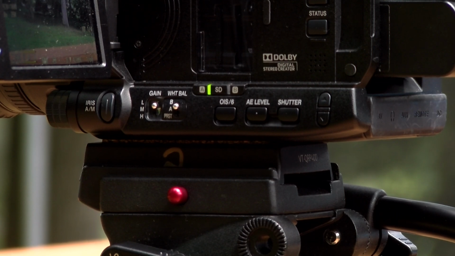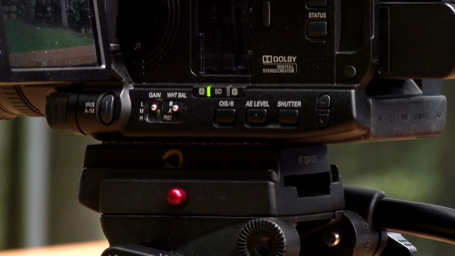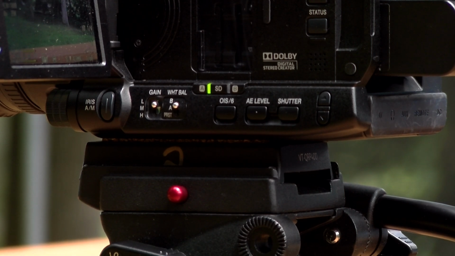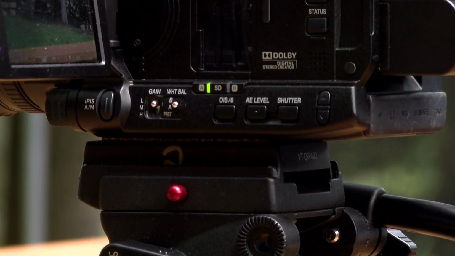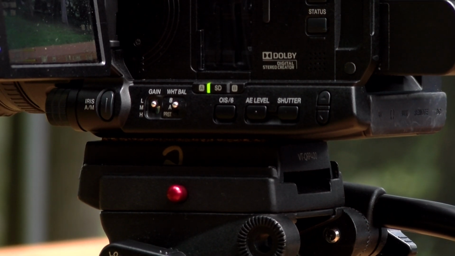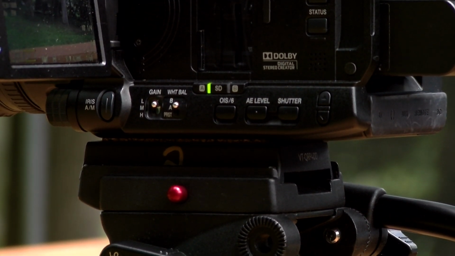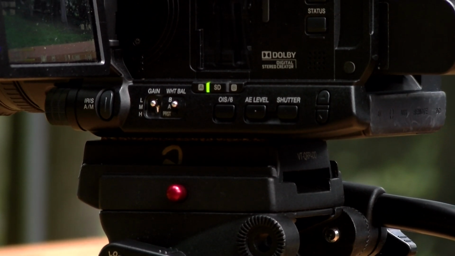Understand that cameras view light much differently than the human eye. They're about half as sensitive to light as the eye. So anytime you shoot inside, it's going to be darker. The camera is just not as adaptable as the human eye. So that's what that is.